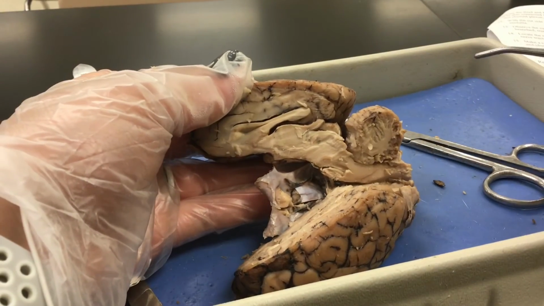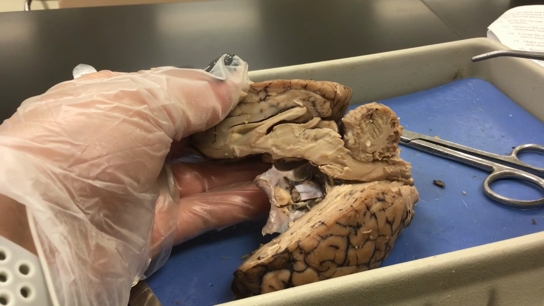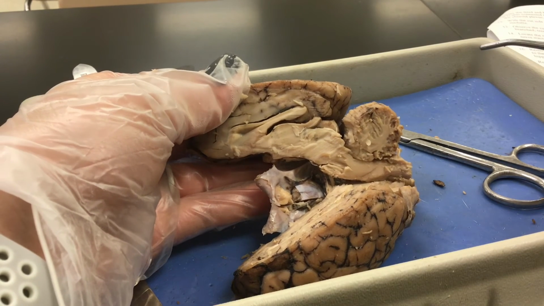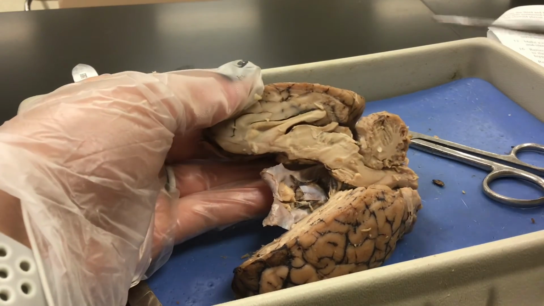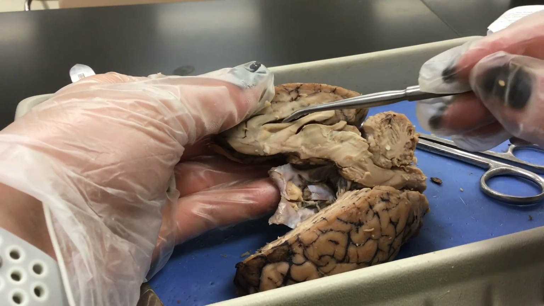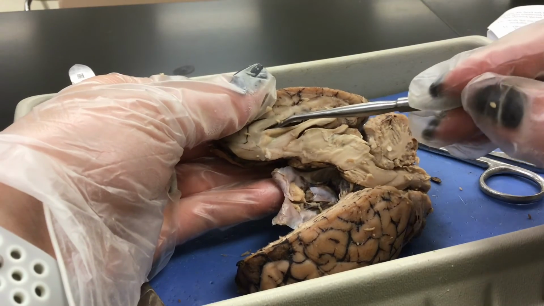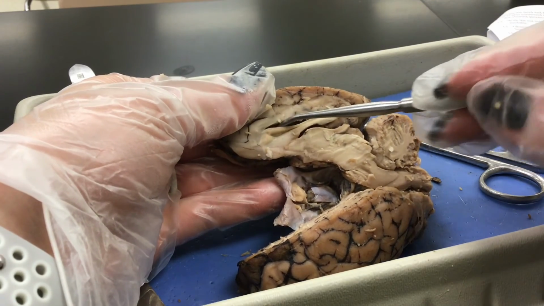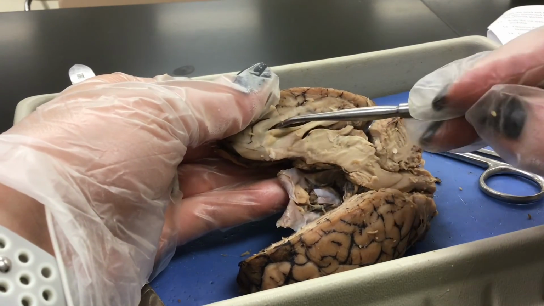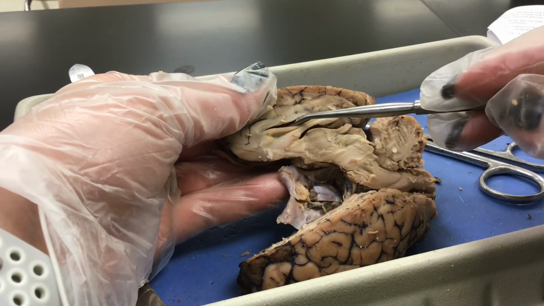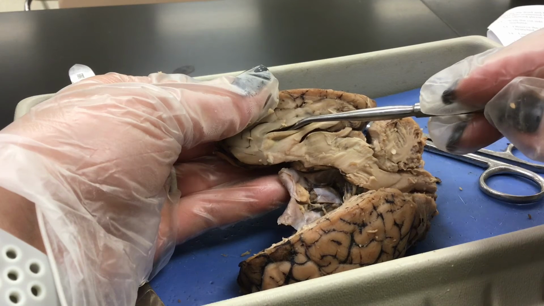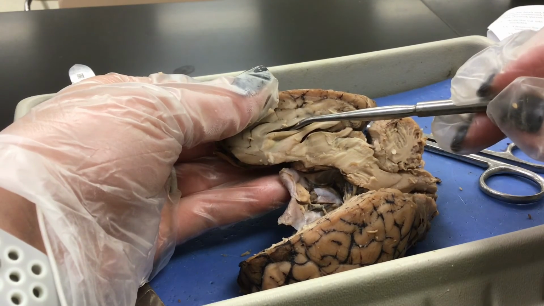And lastly, the only ventricles we want you to know are lateral, third, and fourth. So the lateral ventricle is right here, and it holds cerebrospinal fluid. Ventricles are essentially holding spots for fluids. They're not holes, but they're spaces for cerebrospinal fluid to flow and provide nourishment to the brain.